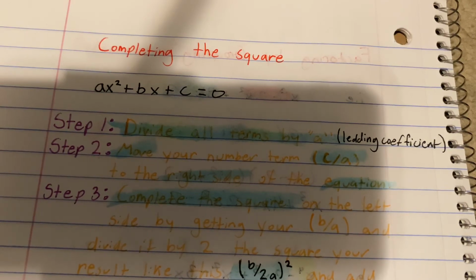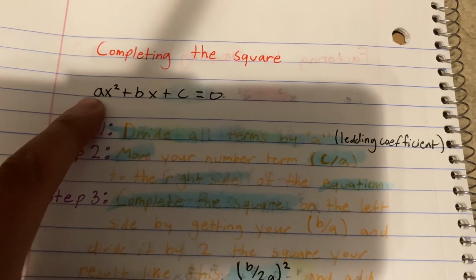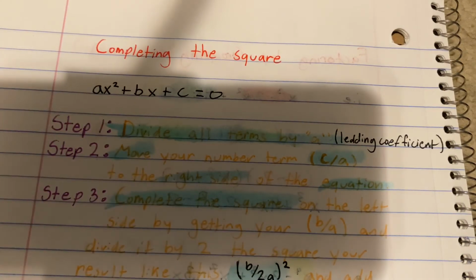So step 1, this is my version of the completing the square steps. Step 1 is divide all terms by a. What I mean by a is whatever this value is. If it's 1, you don't have to divide it, but just keep in mind that if you divide anything by 1, it's whatever the number is.